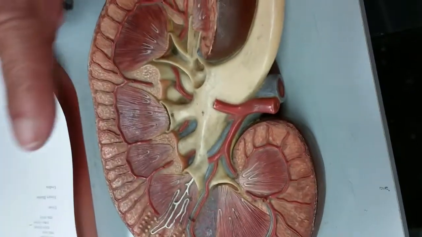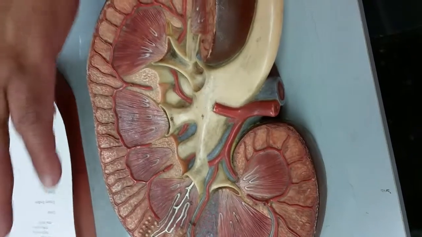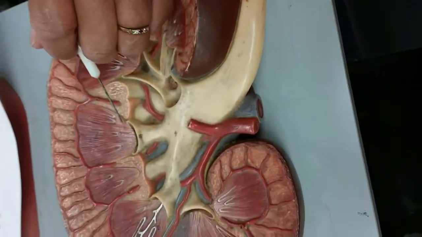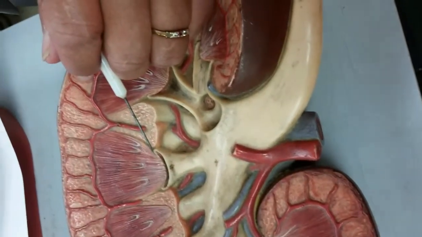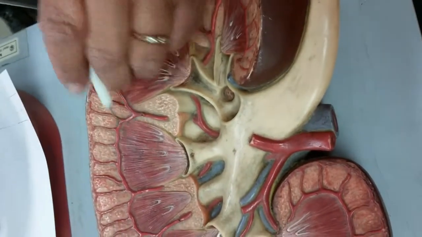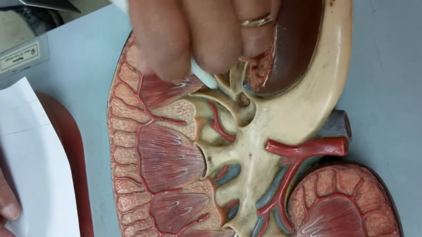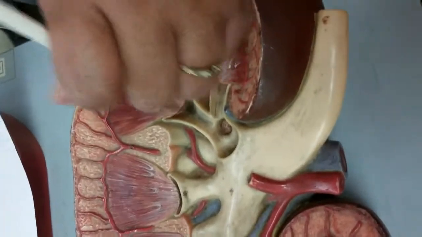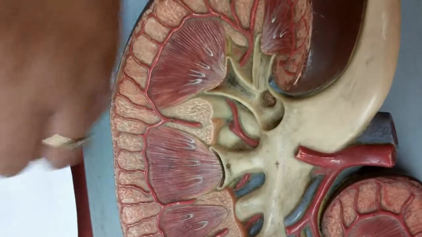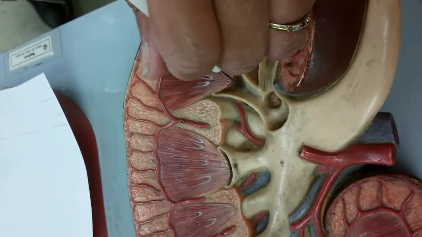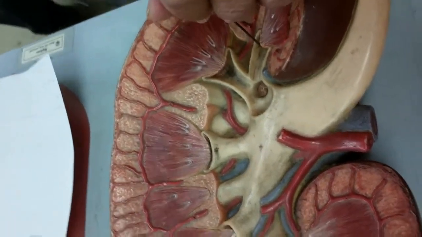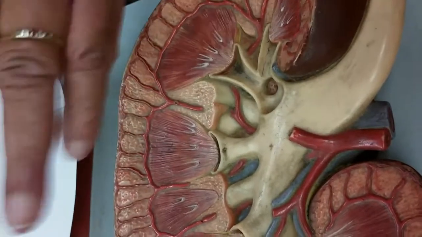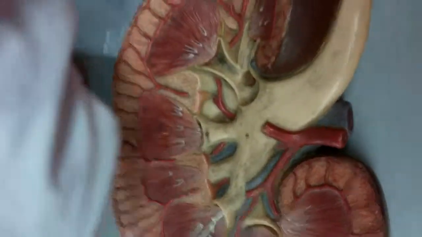Any questions about the internal portion of the kidney? Where is the renal sinus? The sinuses are the calyx. You notice that there's an indentation there. So the renal sinus represents the major calyx and the minor calyx. Sinuses mean a cavity. So that's where the urine drains. So the minor calyx opens up into the major, which are the renal sinuses.